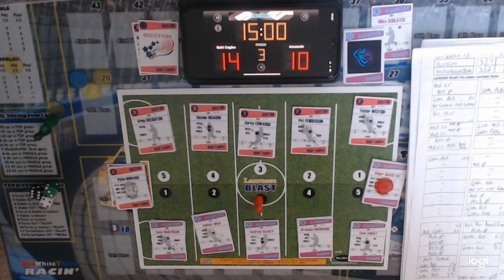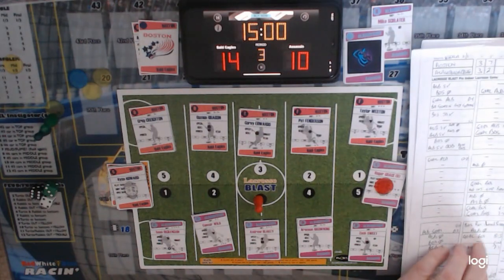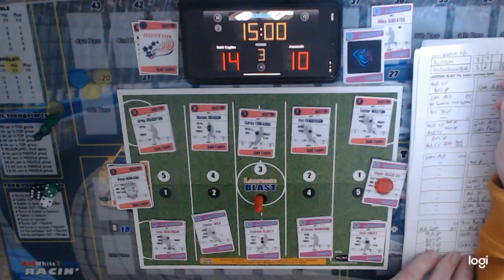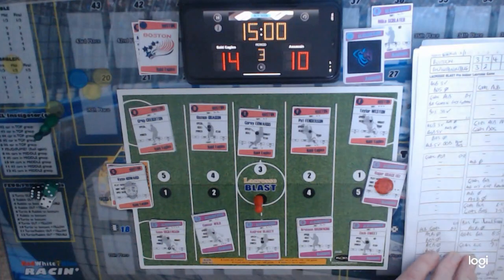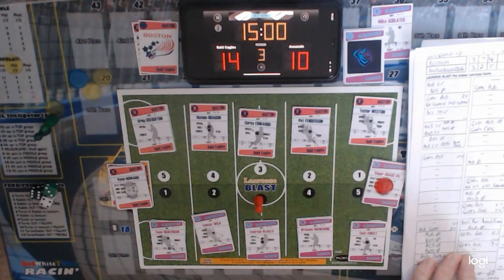And we'll be back shortly with the fourth, but in that half, Boston scored 4 goals and Albuquerque scored 5 goals. So we'll be back shortly.